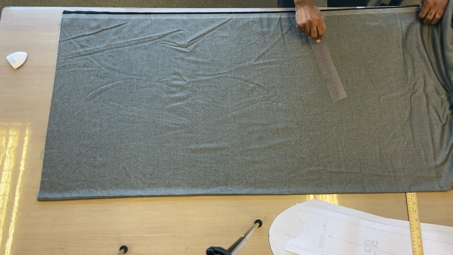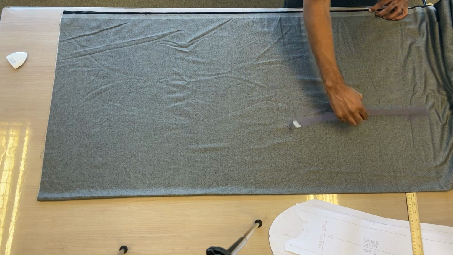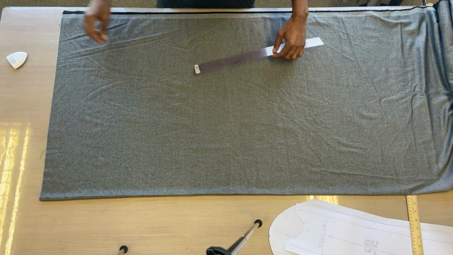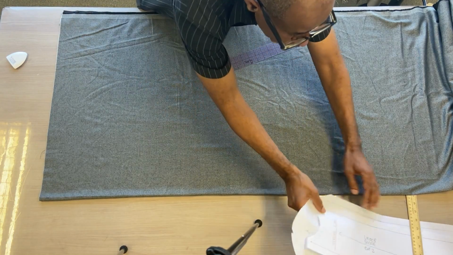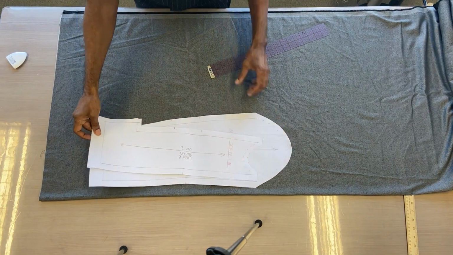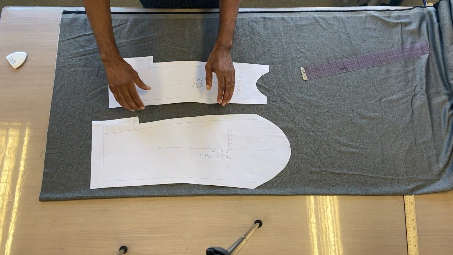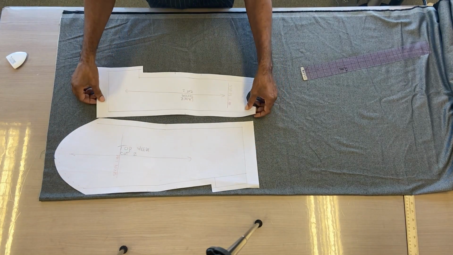Now, this particular fabric happens to be a two-way fabric. And what that simply means is I can lock my pattern pieces in. In other words, instead of all of my pattern pieces having to go in one direction, like with a napped fabric, I actually could turn pieces in this direction and in this direction.